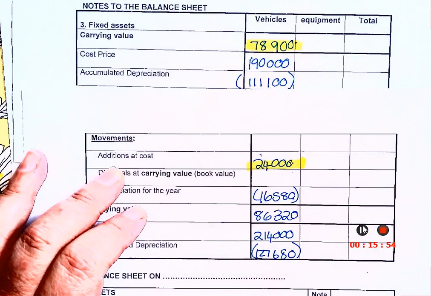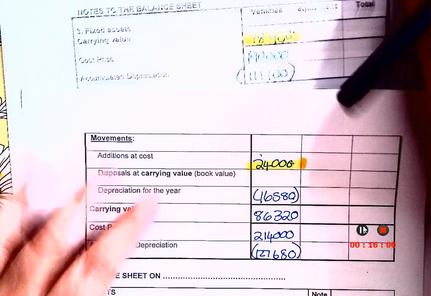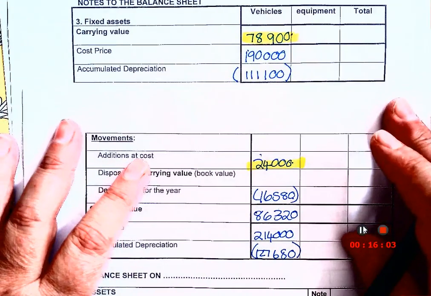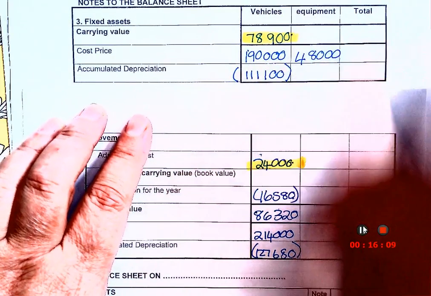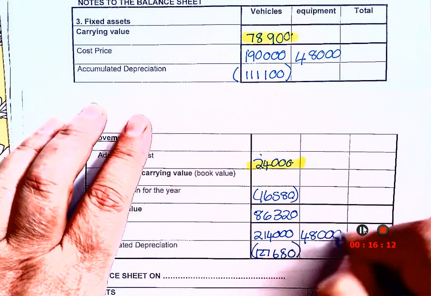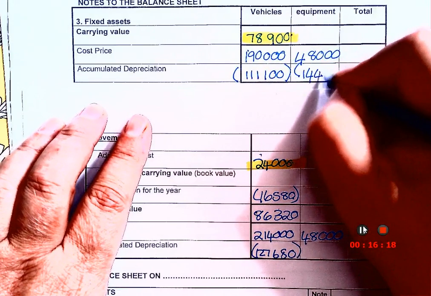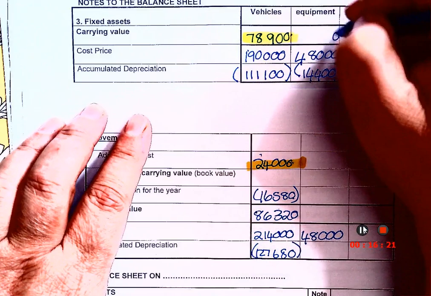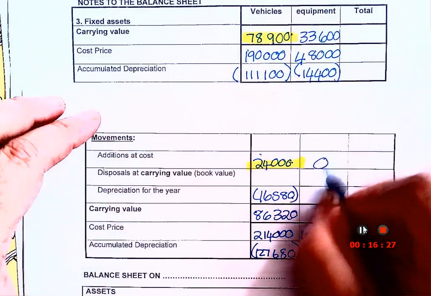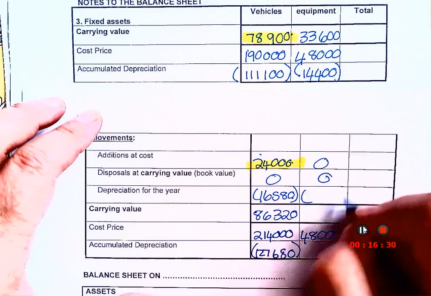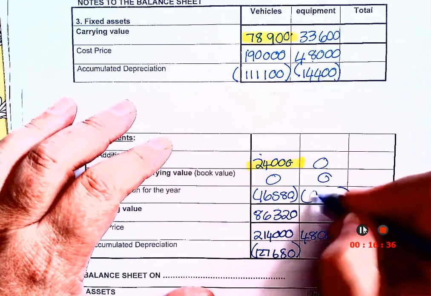The next one is equipment, and they just say equipment is 20% on cost. But nothing happened to equipment except depreciation, so I just write it as it is. 48 is opening and closing. Accumulated is 14,400, so this gives me 33,600. No addition, no disposal. Depreciation is on cost, so 48,000 times 20% gives me 96.